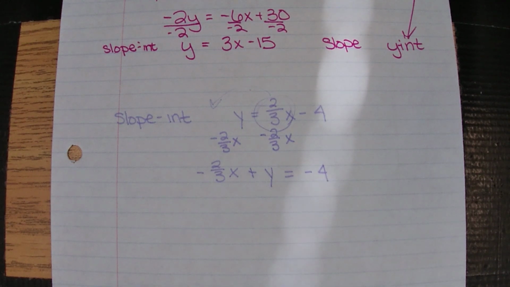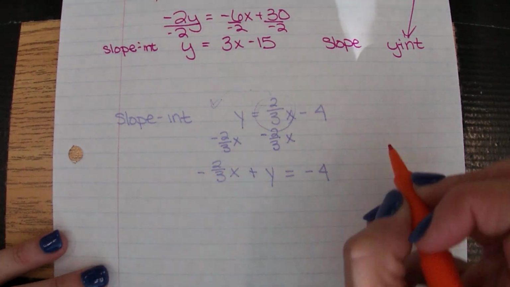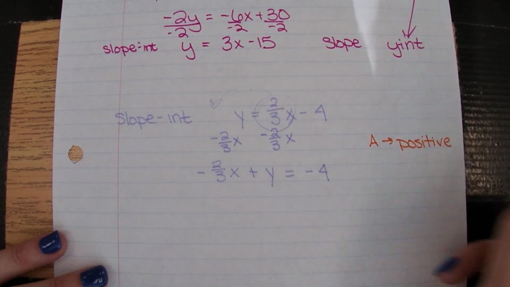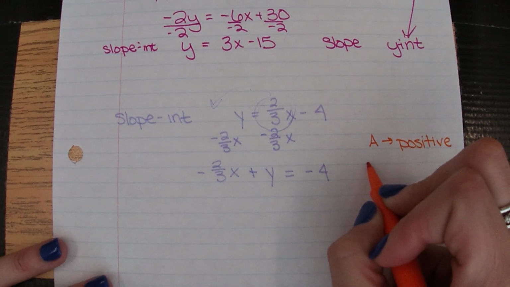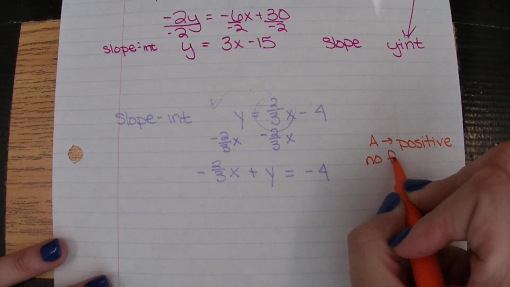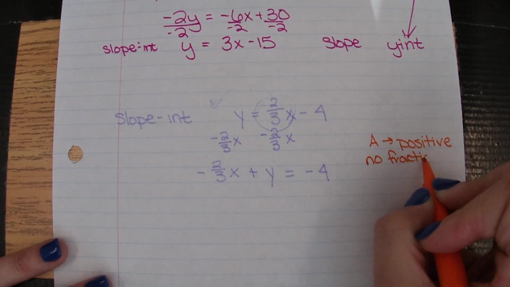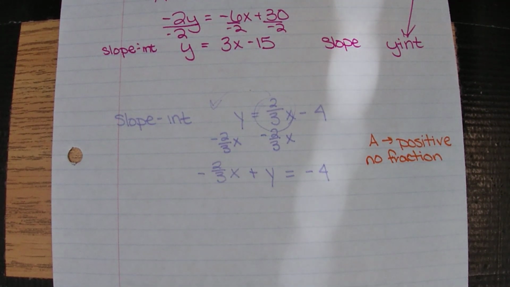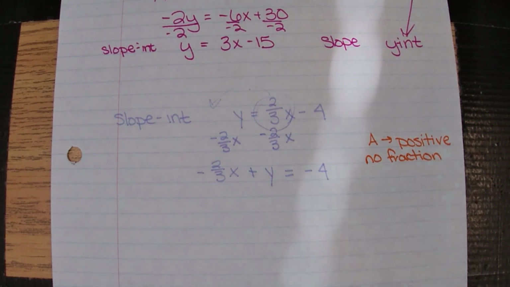Now, unfortunately, standard form really does have some pretty particular rules. Okay, the real true way that we write standard form is that a should be positive. And a should be not a fraction. Anything else has the freedom to be whatever it wants. We don't want any fractions for my a and b, and we want our a to be positive. Okay, c over here can sort of do whatever it wants. Fraction, negative, positive, it's fine.